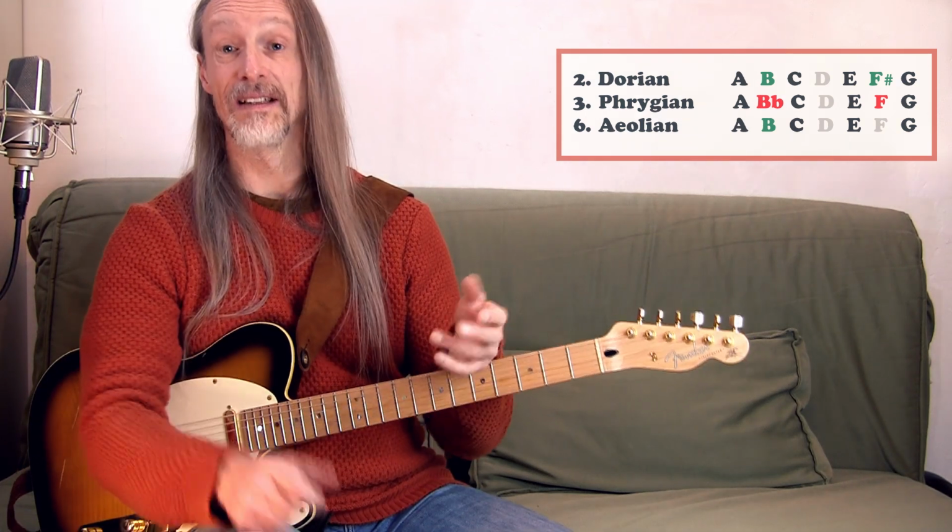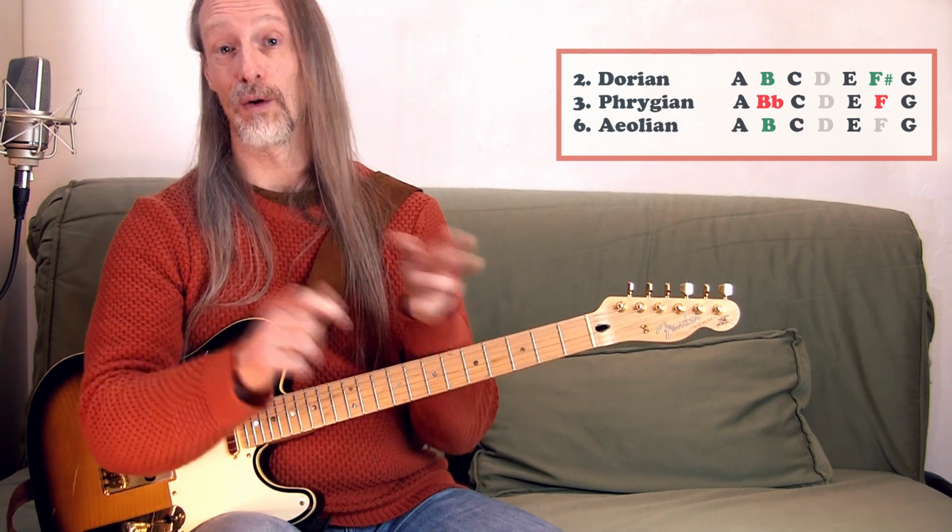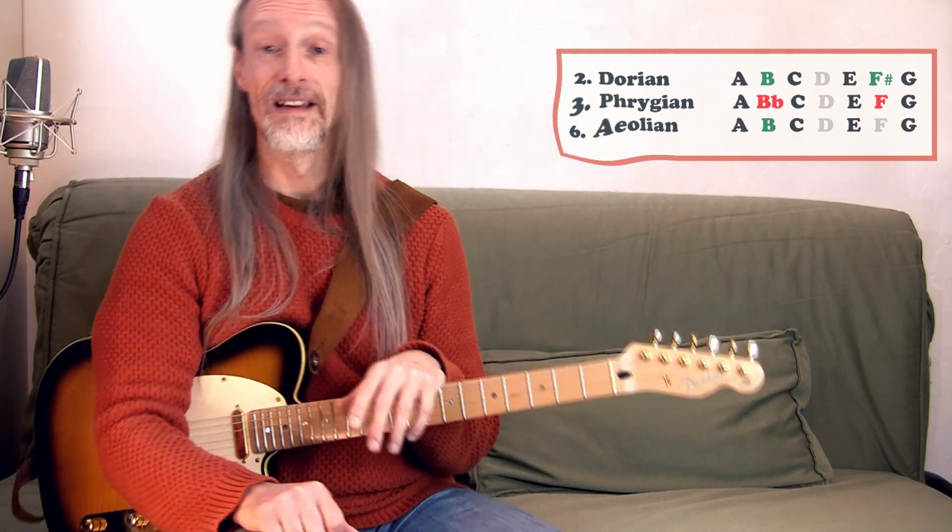In the Phrygian scale, the minor second, or also called the flat ninth, is the Phrygian note that lends the scale, the mode, its character. And the minor second is a very dissonant interval, so that dissonance brings a lot of darkness into the scale, into the sound. Let us now hear how this sounds.